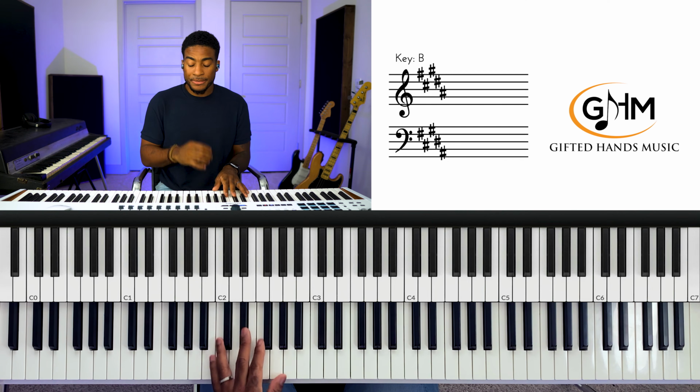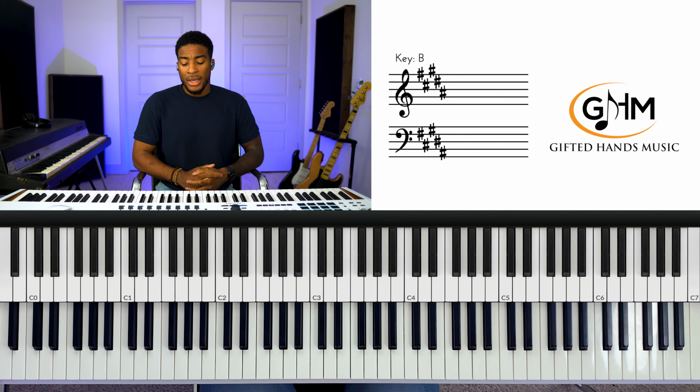All right, so we got that song. If you're sitting down practicing or looking for something to practice, take a song that you already know. It could be this song, it could be some other hymn that you already know, and just figure out what you can do to make this song sound like you.